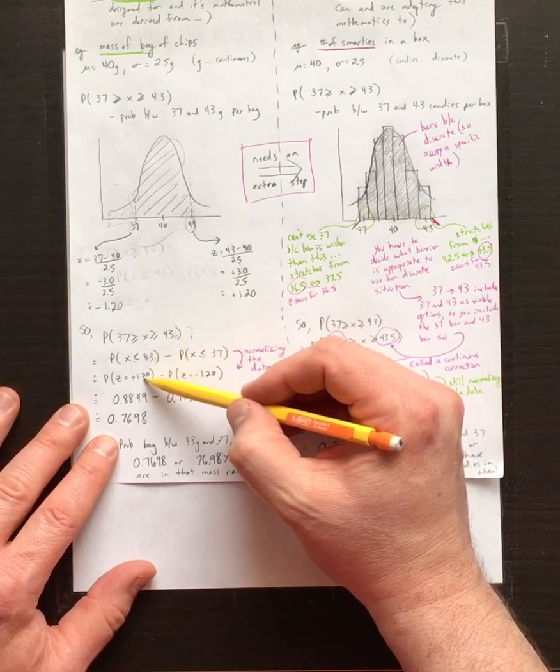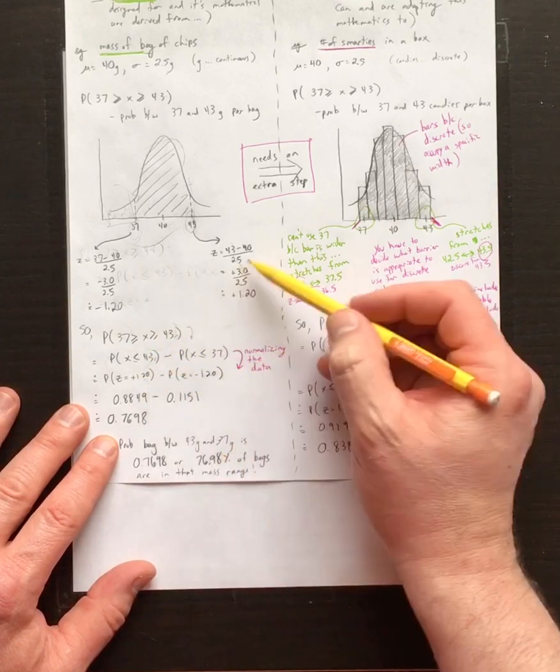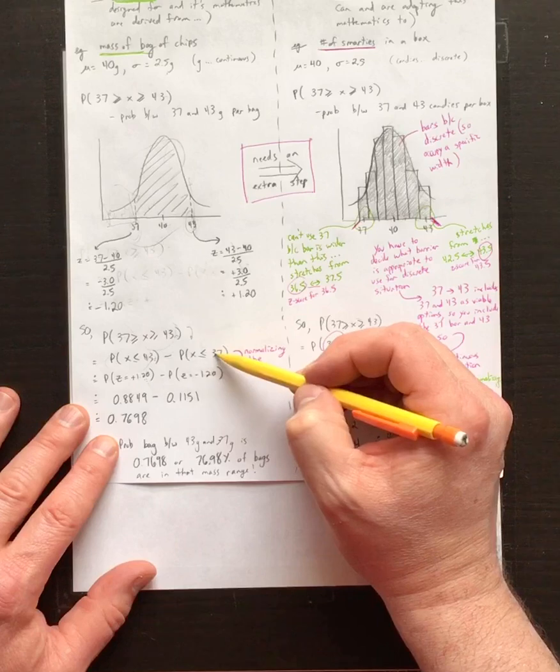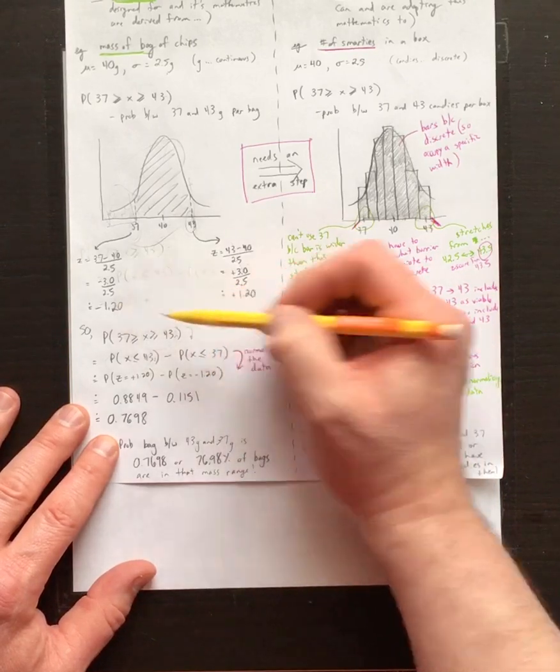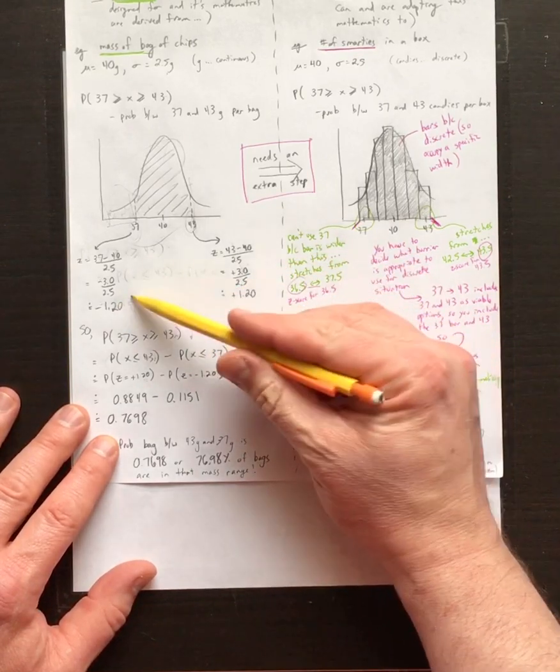We do a z-score for 43 and we get positive 1.20. We calculated it up here. We do a z-score for 37. We get a negative 1.20. We calculated that up here.